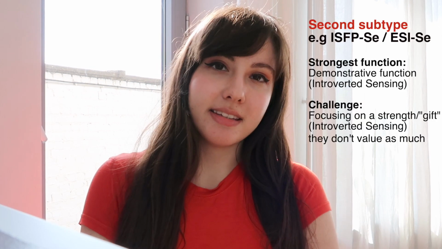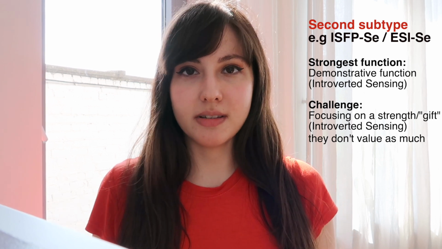I know a young woman as an example of someone who is also the secondary subtype. So I think she is an ISFP in MBTI, ESI in Socionics. She is the SE subtype. So the interesting thing with her is her unique challenge. Her natural tendency has led her to have a hair salon business.